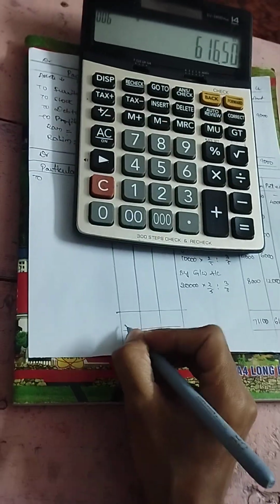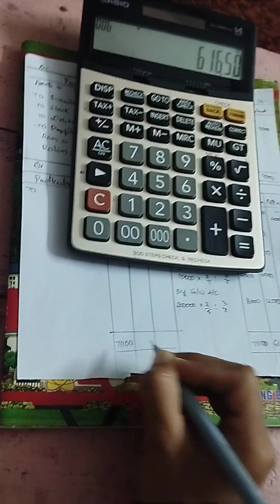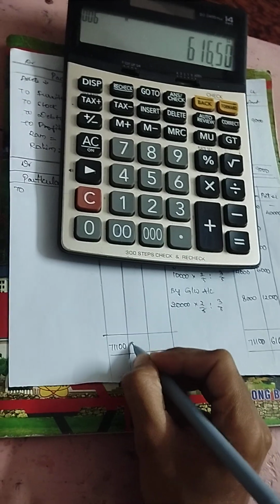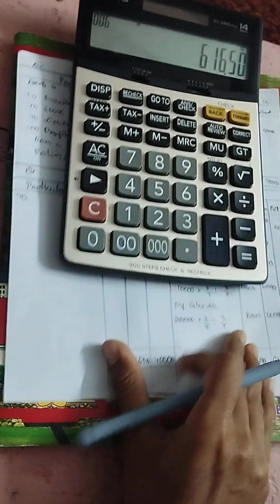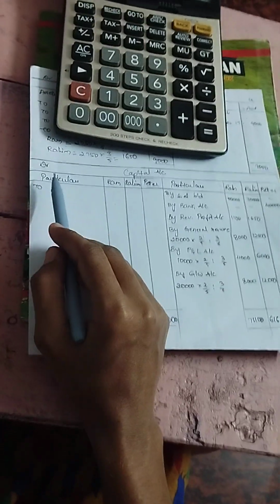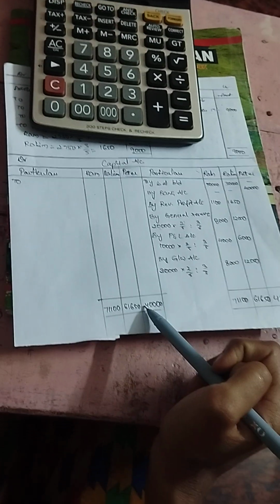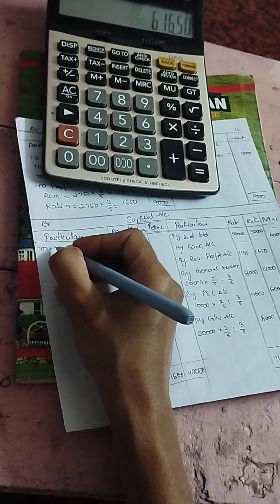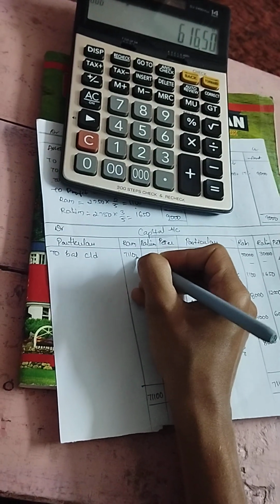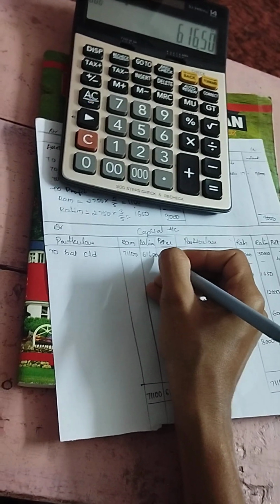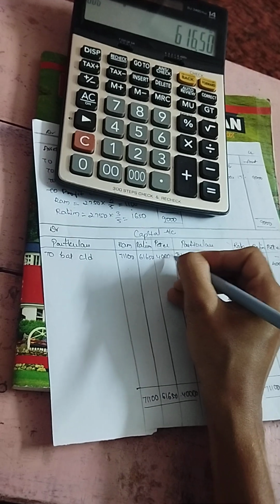We need to record higher amounts in the total columns of both sides. So we don't have any amount in debit side. So whatever total amount we have, that will be recorded as by balance carry down. Ram 71,100, Rahim 61,650 and Peter 40,000.